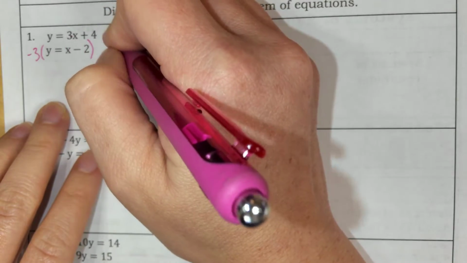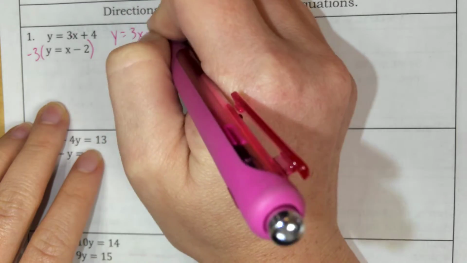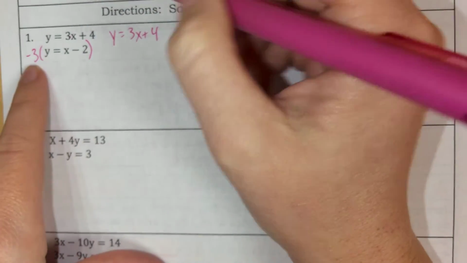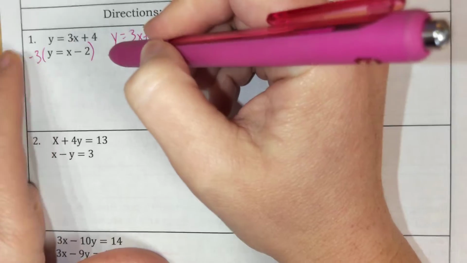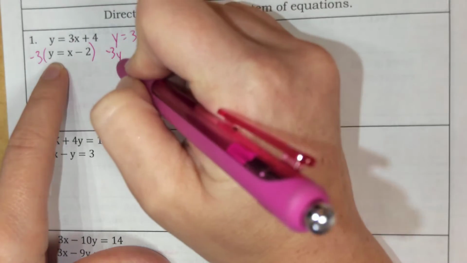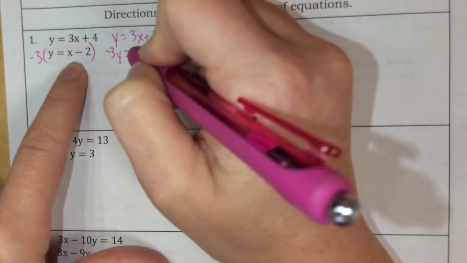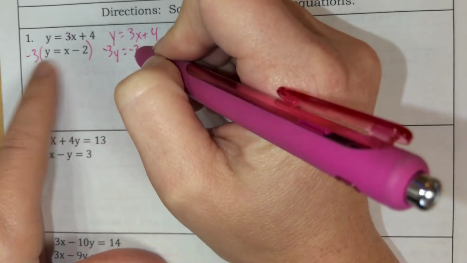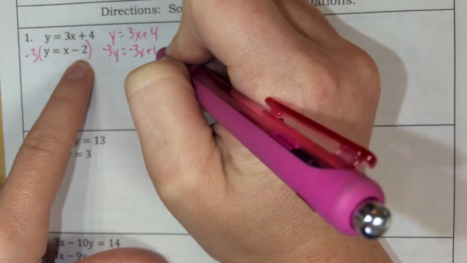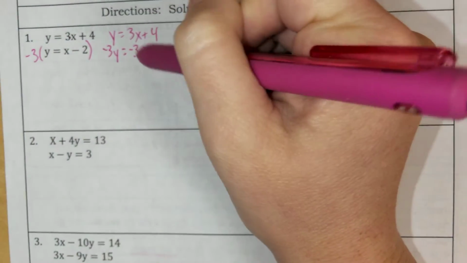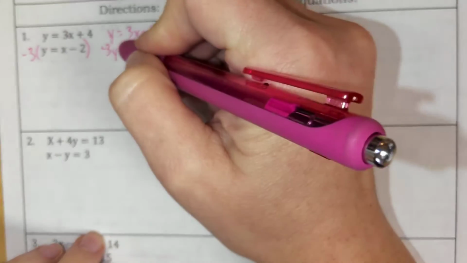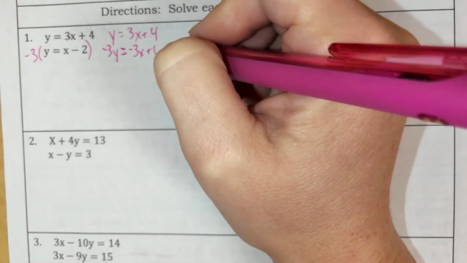So I'm keeping my top one as y equals 3x plus 4. That's going to stay the same. The second equation, I'm going to multiply everything by -3. So -3 times y becomes -3y. -3 times x becomes -3x. And -3 times -2 becomes a +6. Now you'll notice that everything is lined up exactly. My equals is lined up, my y's, my x's, and my constants.